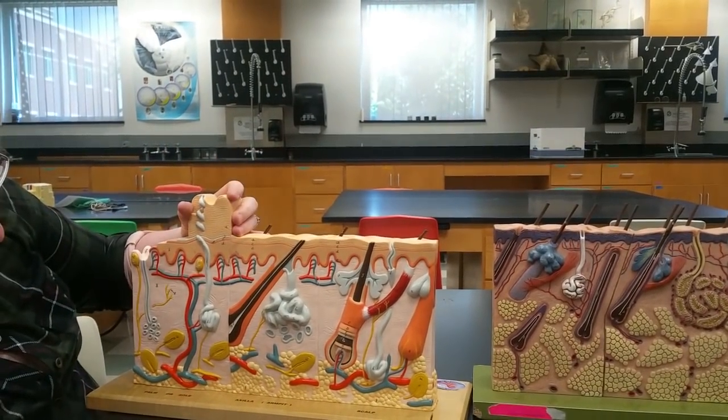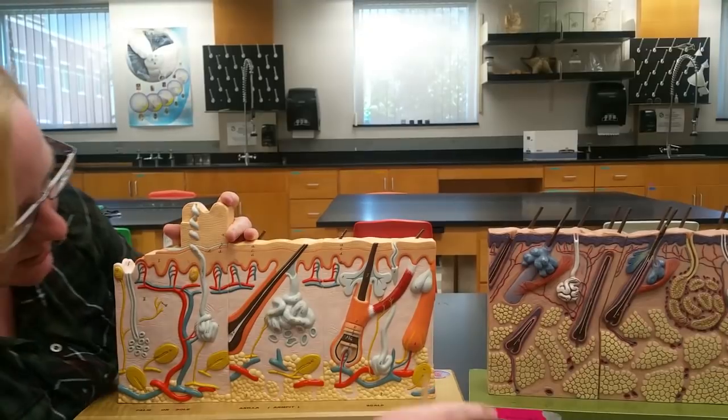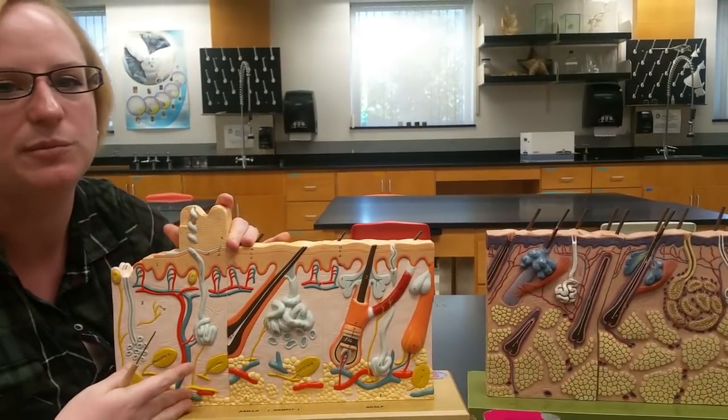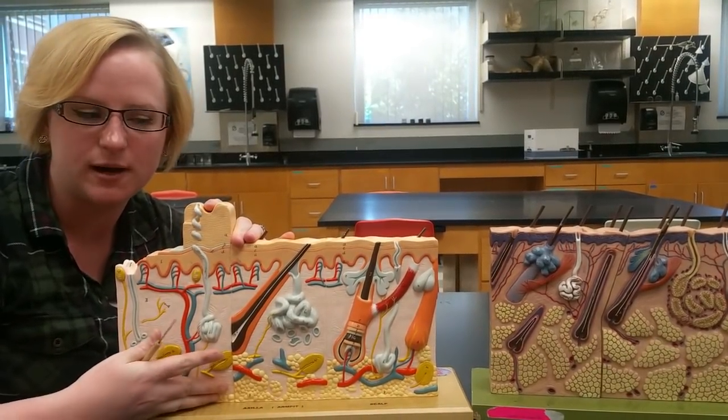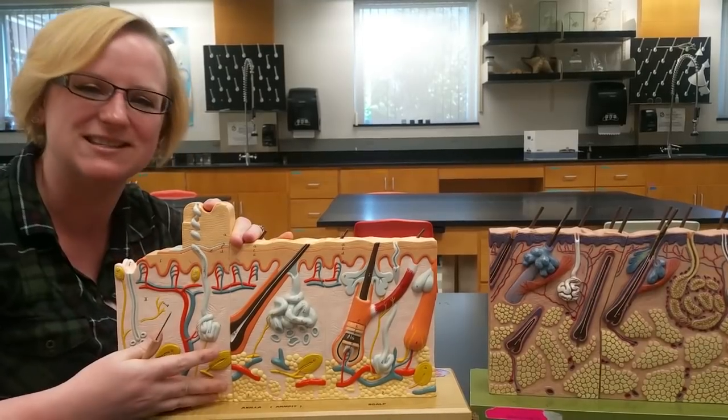So let's see here. I believe I've covered all those structures, and again, the last thing you really need to know about is just the hypodermis, and as long as you know it's this fatty layer on the bottom, you're good to go. And that's it for the integument.